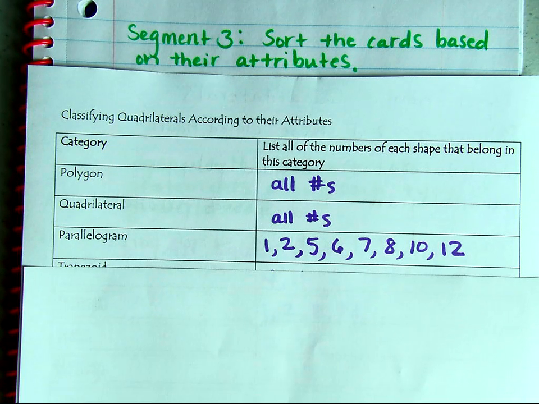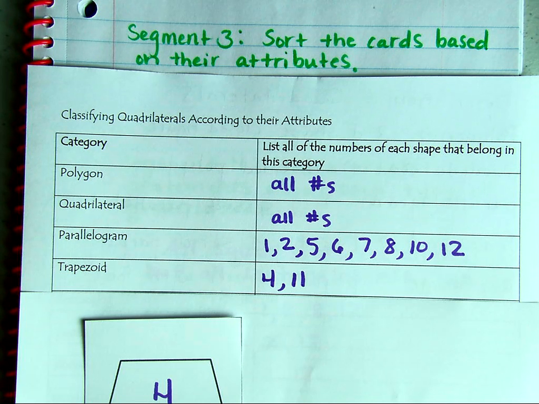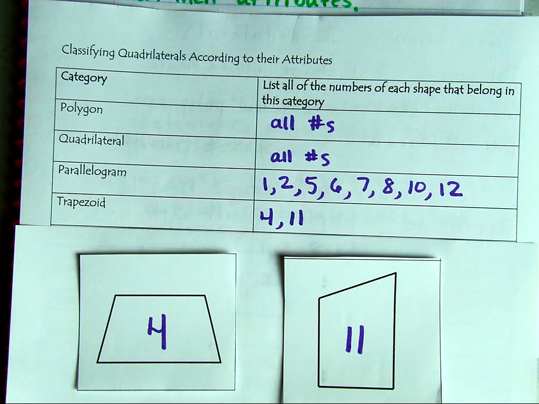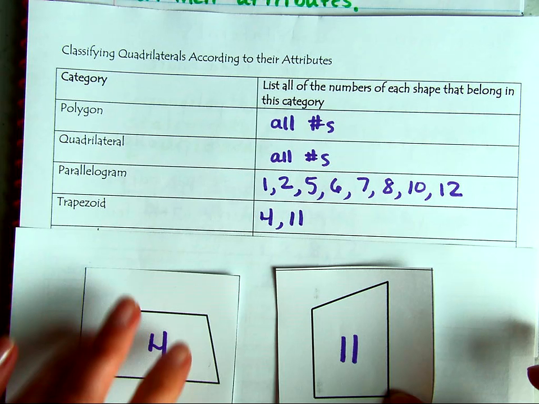Okay, you discovered that card 4 and card 11 are examples of trapezoids because they have exactly 1 set of parallel lines. Okay, the next cards I would like for you to pull out are all of the rectangles.